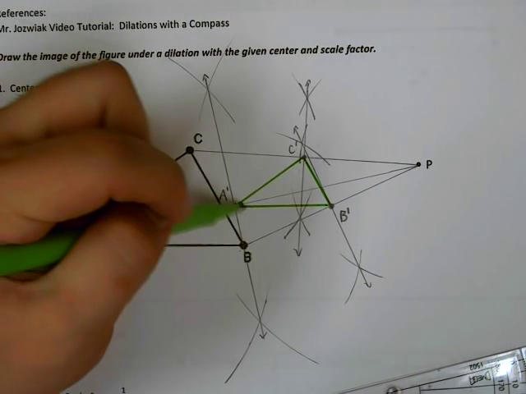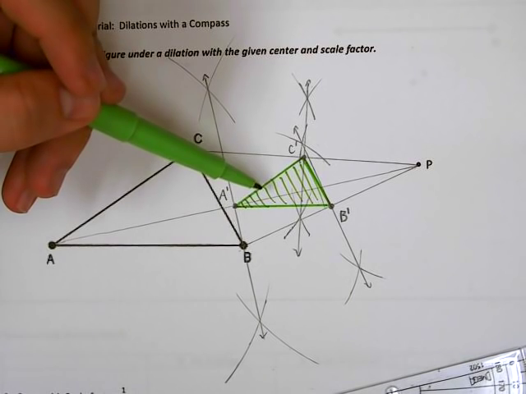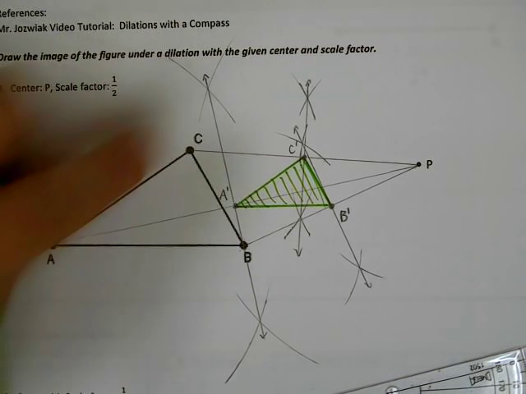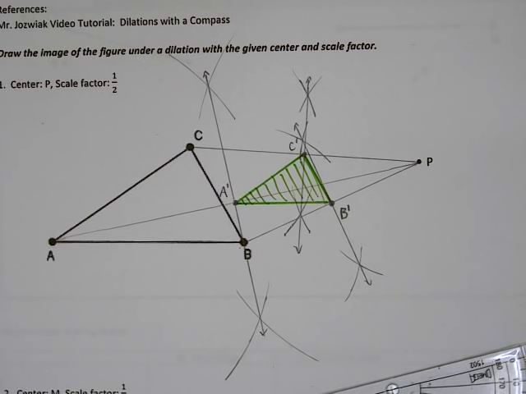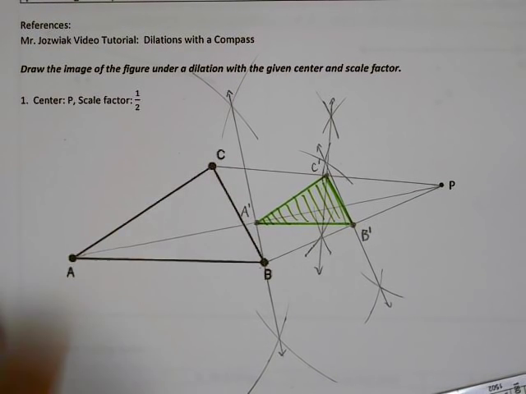And if you notice, the image that I just created is exactly half of my original. So that is performing a dilation with a scale factor of 1/2.